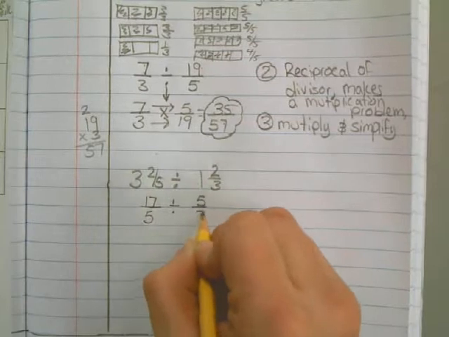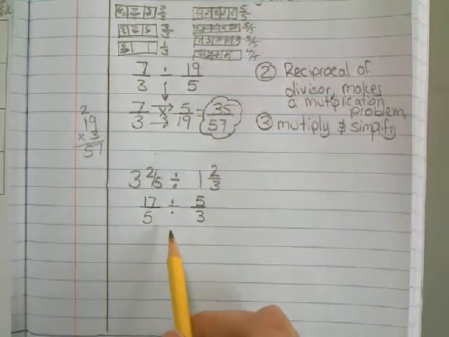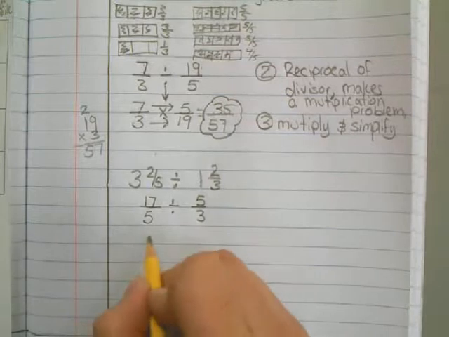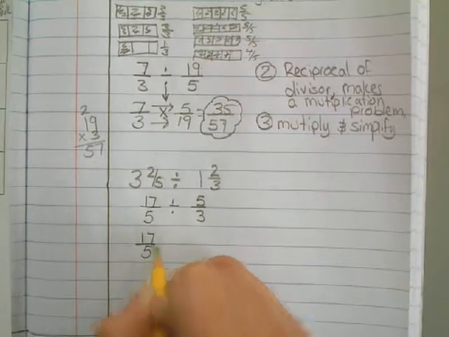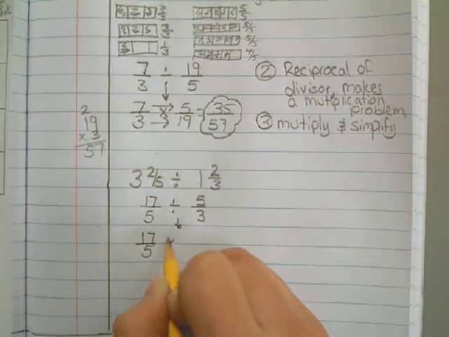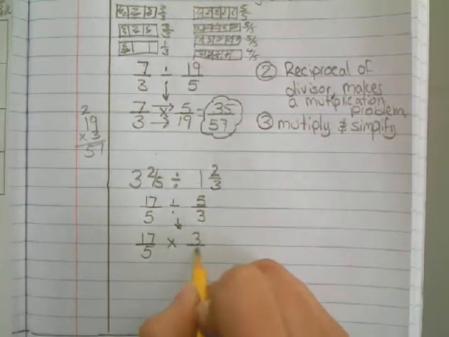Now I have just a regular division problem with fractions, so I'm going to make that a multiplication problem. So 17/5 times 5/3 becomes 3/5 because of my reciprocal.